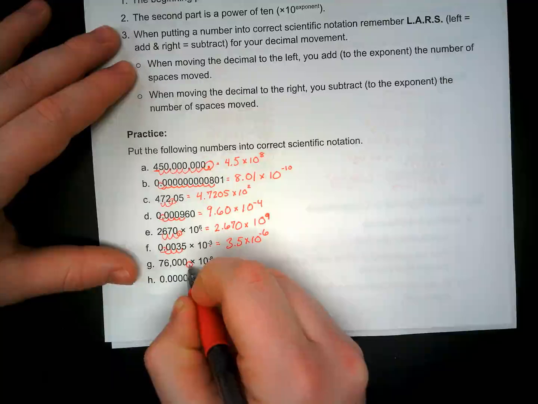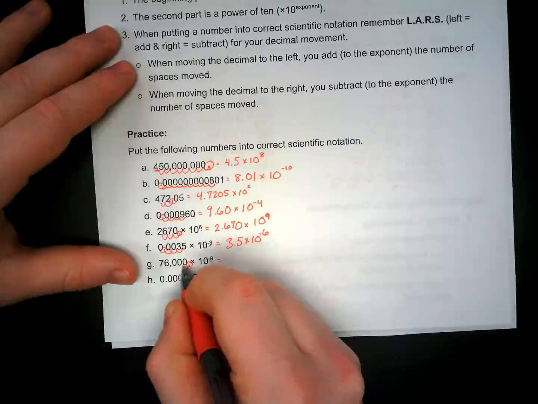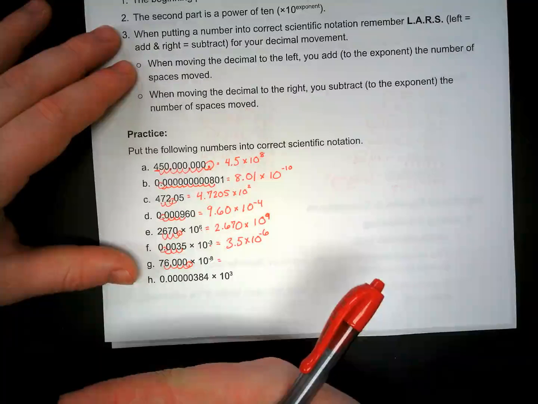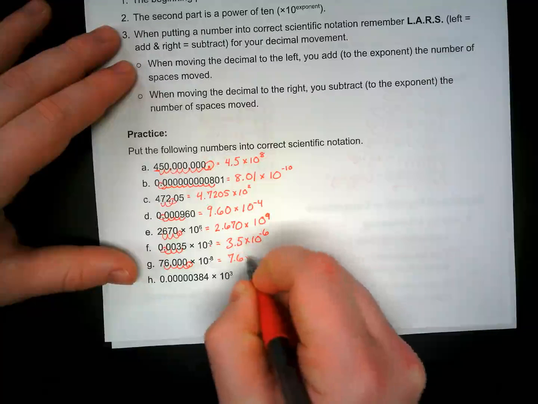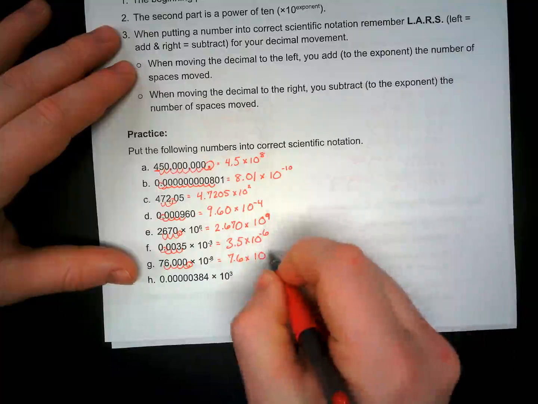So we're going to move that decimal to the left because it needs to be between the 7 and the 6. So it's going to be 1, 2, 3, 4. And because we moved it 4 to the left, that means we add. So it'll be 7.6 times 10, negative 8 plus 4.